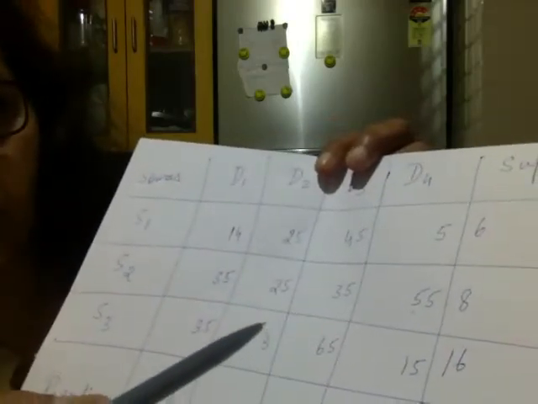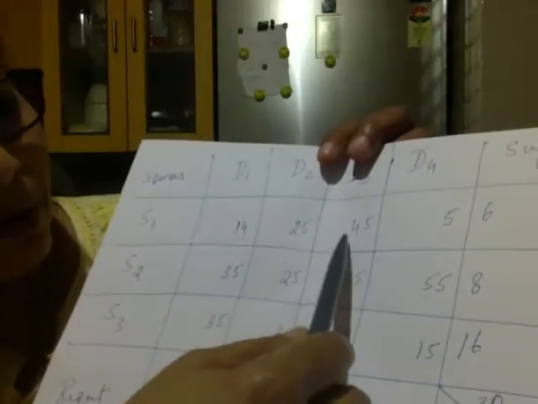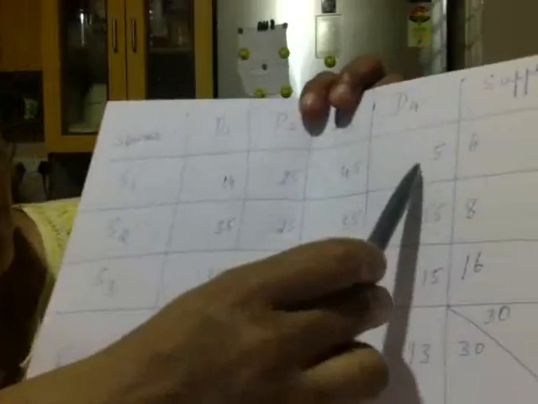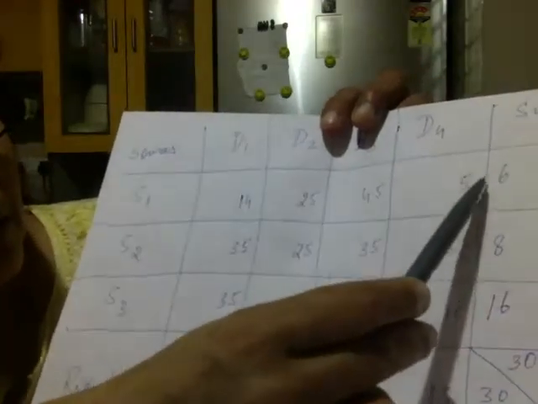So let us take it like this. This is the row. We will take the first row, obviously. Look at the numbers, 14, 25, 45 and 5. So 5 being the least. We will allot, how much does D4 require? It requires 13. And how much does S1 have? 6.